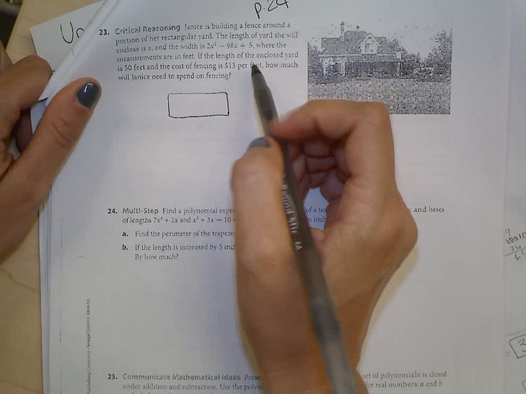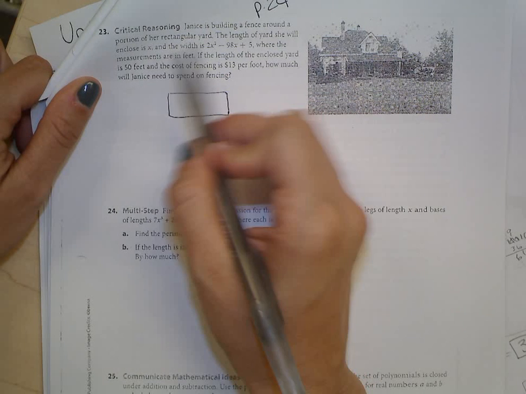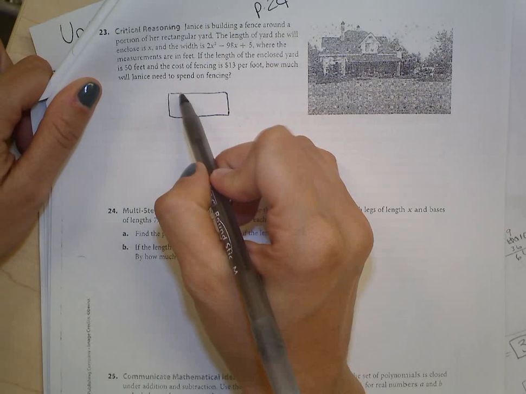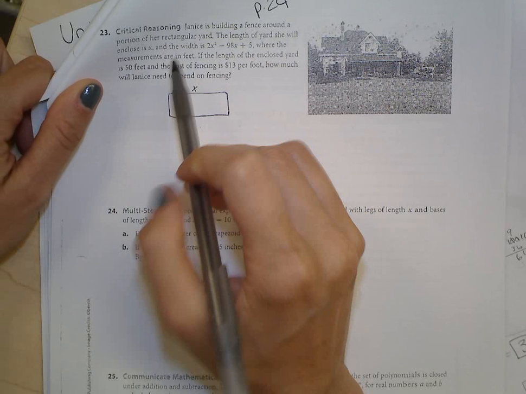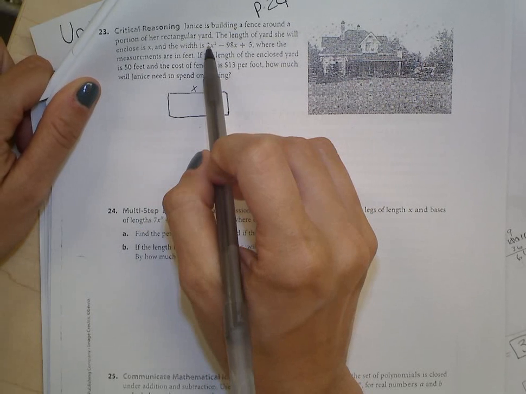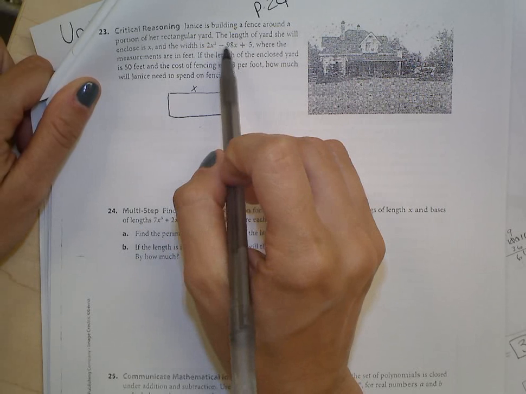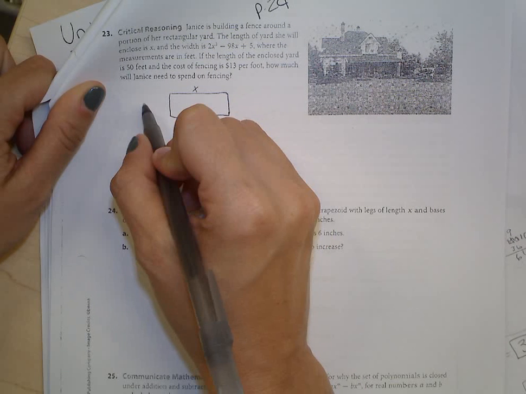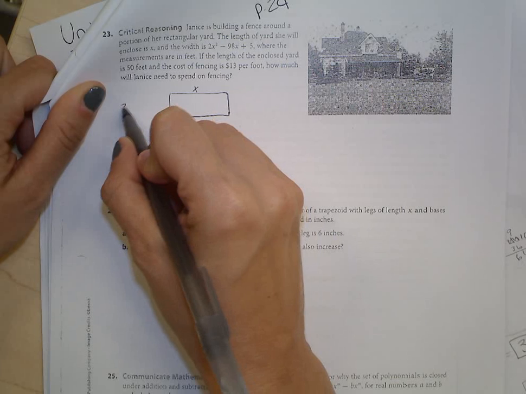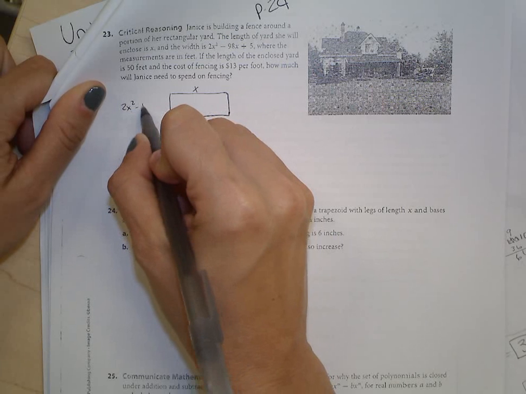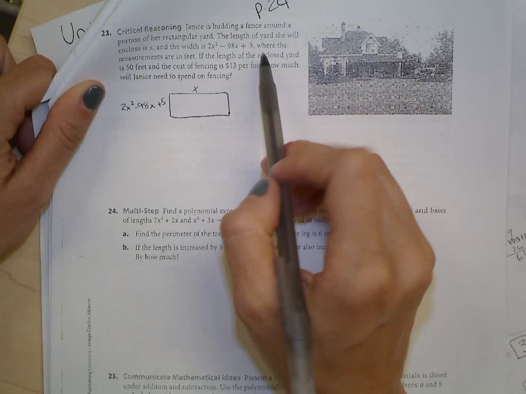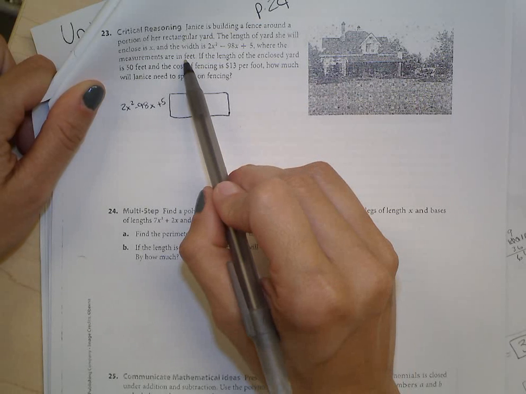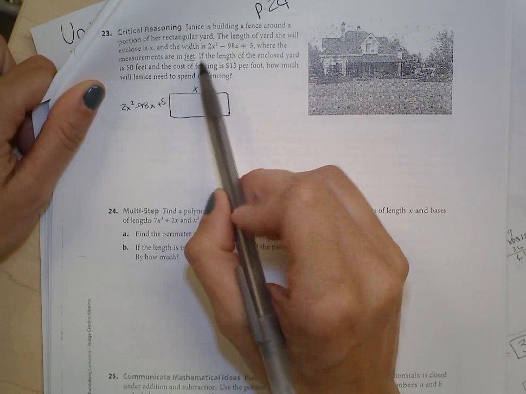The length of the yard she will enclose is x. Okay, so I'm going to say that this is the length, and I'm going to label that x. And the width is 2x squared minus 98x plus 5. So this is my width. I'm going to label that 2x squared minus 98x plus 5, where the measurements are in feet. Okay, so we're talking about feet. So I'm going to add my units at the end.